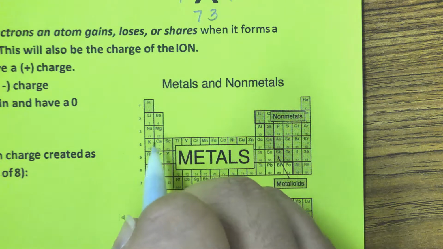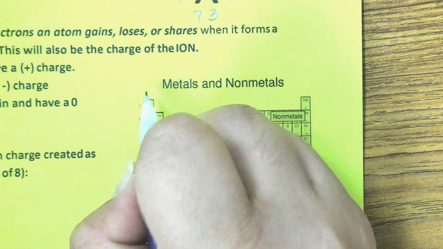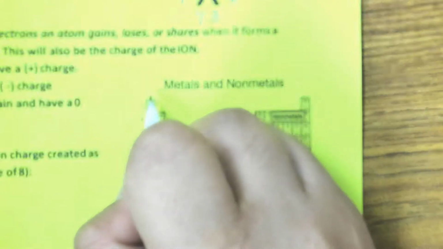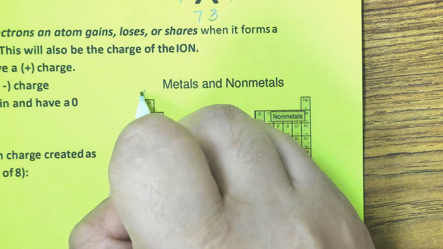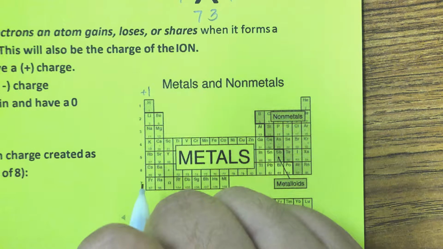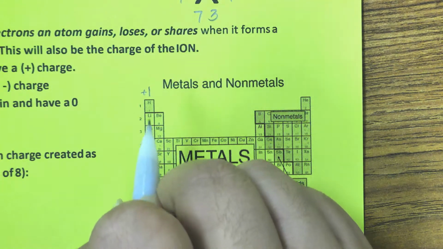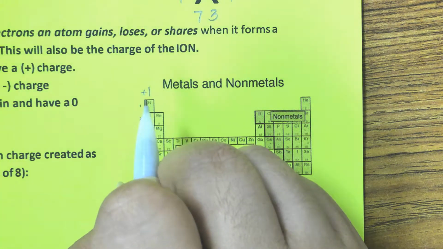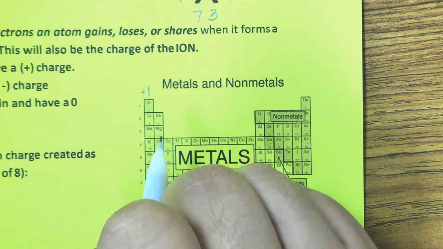Well, it's going to be easier to lose just 1. So if you're losing 1 electron, that's going to be a positive 1. Okay, so this is going to be your oxidation number or your ion charge.